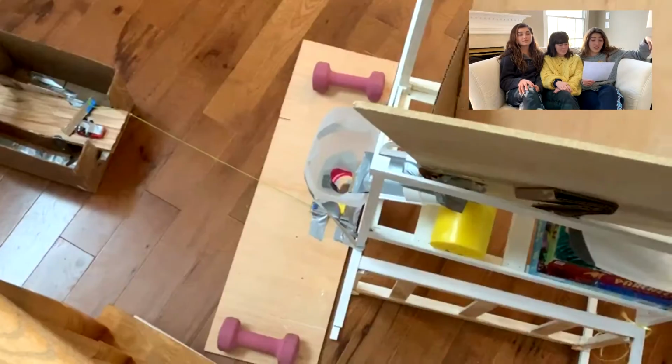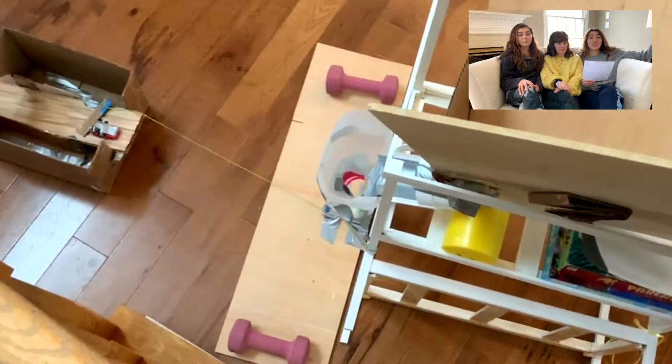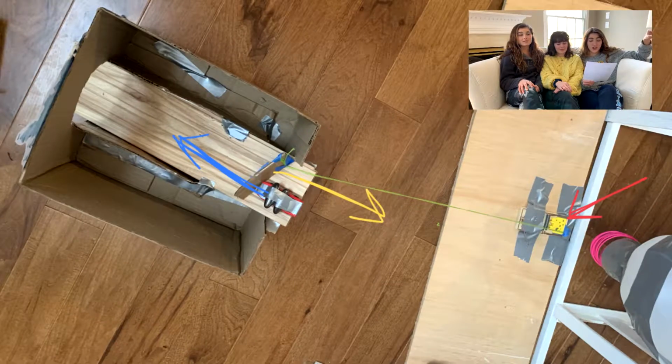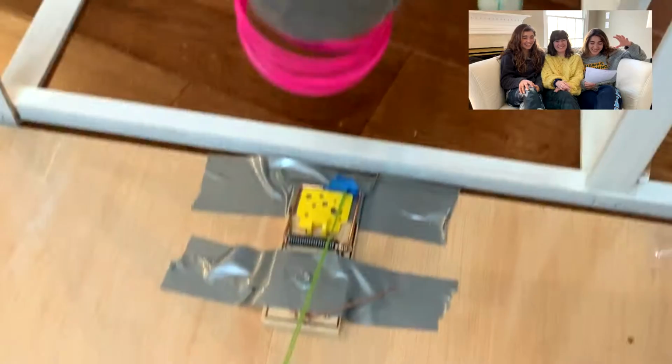So the mousetrap releases once the ball falls on it, and it pulls on a string which is attached to a piece of cardboard that releases a car. So the center of the mousetrap is compressed and full of potential energy, and the trap, once the ball falls on it, releases its potential energy, which turns into kinetic energy, and it swings forward, pulling the string and the cardboard with it.